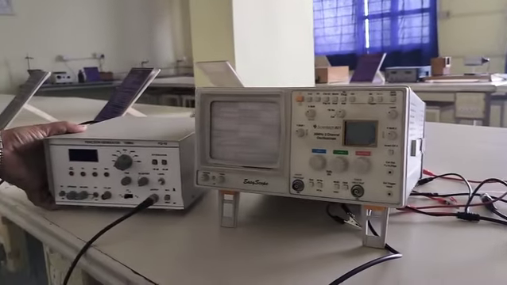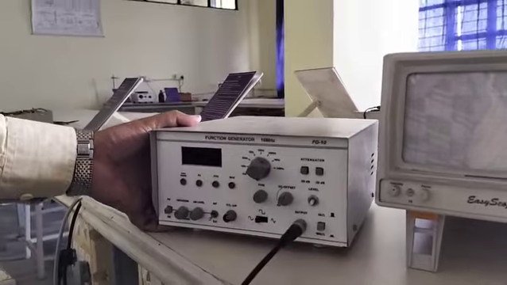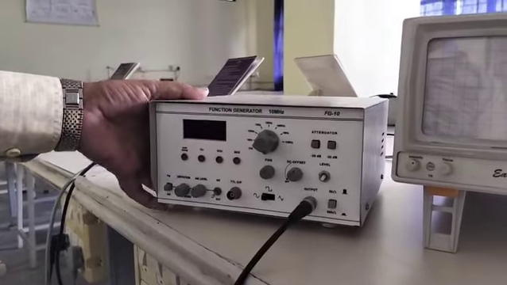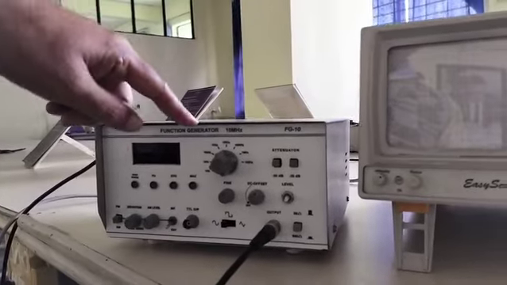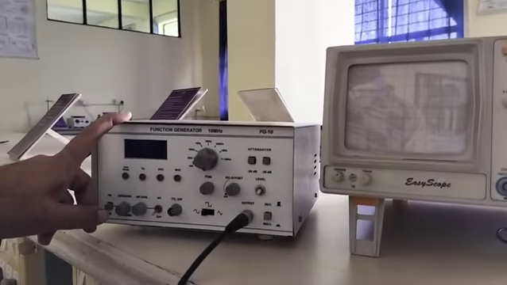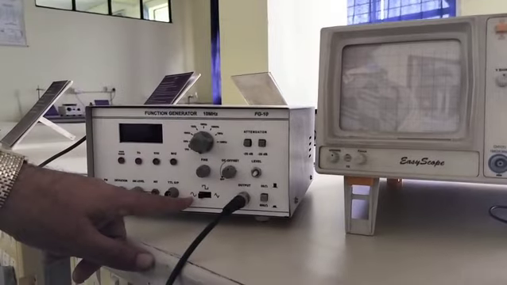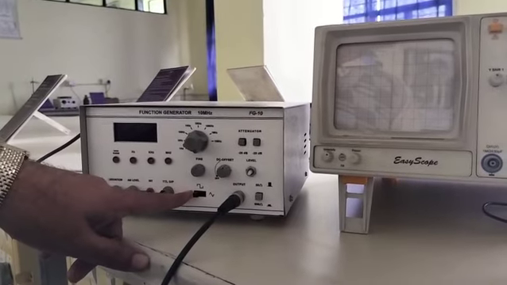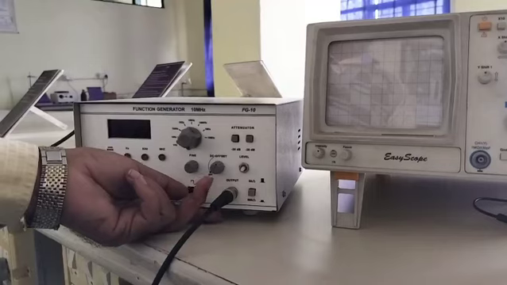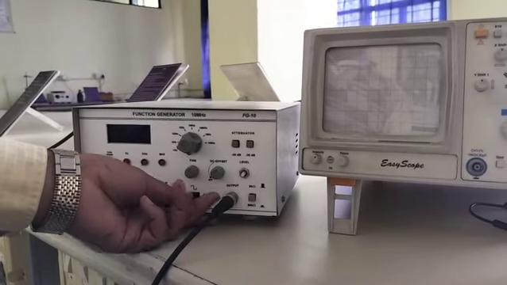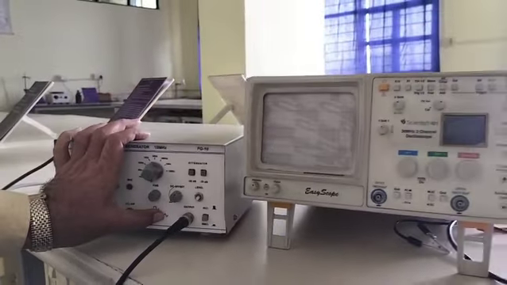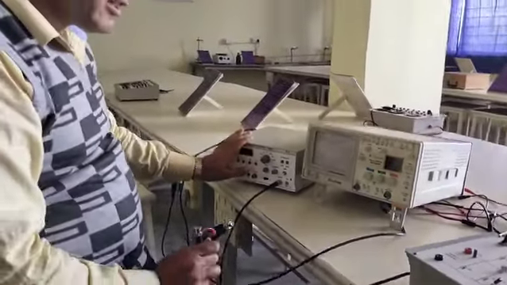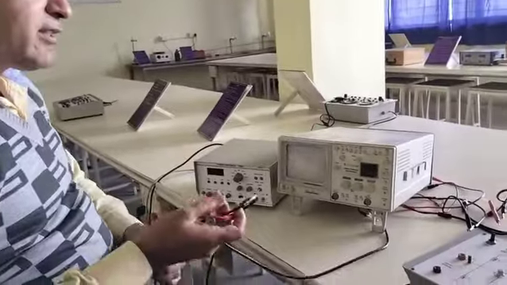Okay, this is the third one here. This is the function generator. We can generate the function for the input of this RC coupled amplifier. We can use three types of signal using this function generator: sine wave, and by selecting this knob, square wave, and this is sawtooth wave. Let us now connect this function generator to the CRO at channel 1.